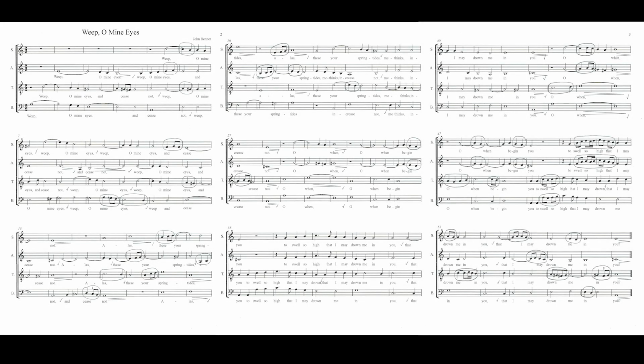3 fundamental guidelines governed the Renaissance musician's choice and placement of ornaments. 1, they are spread throughout the texture of the music and do not conflict with one another. 2, they consist mostly of passing tones. And 3, they are most abundant in repeated passages of music.